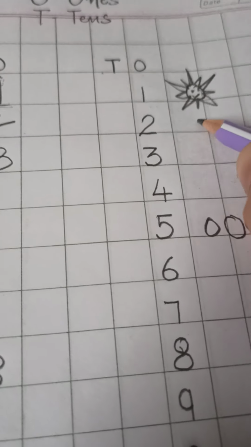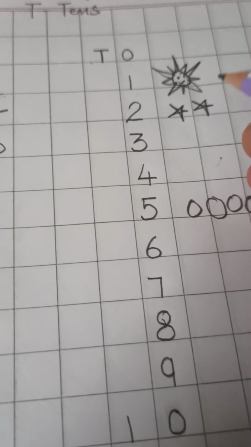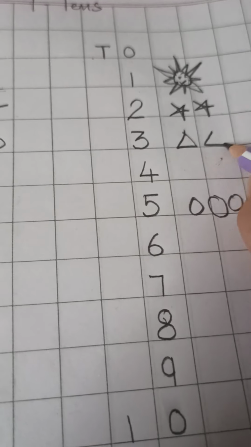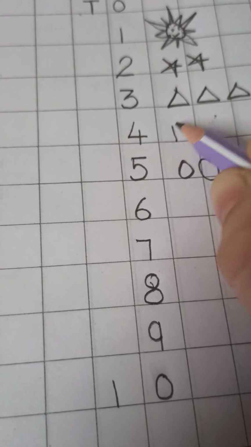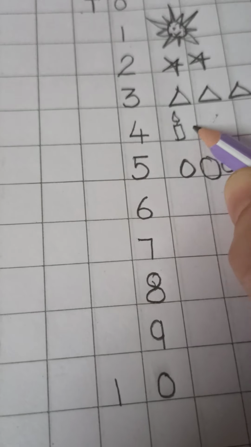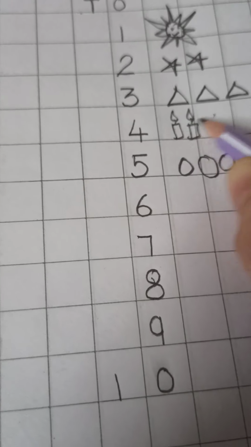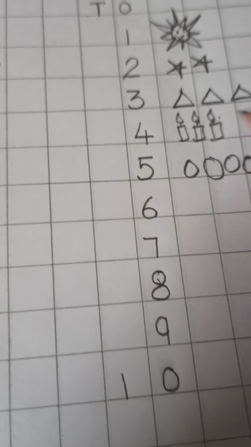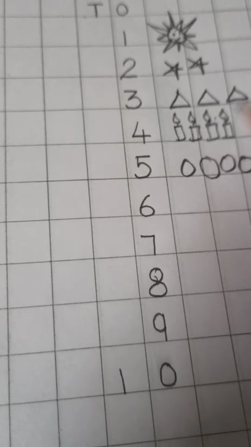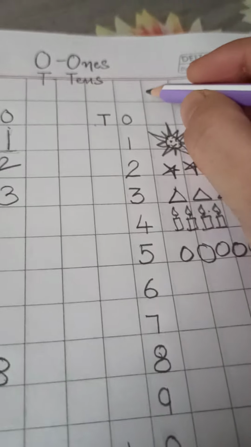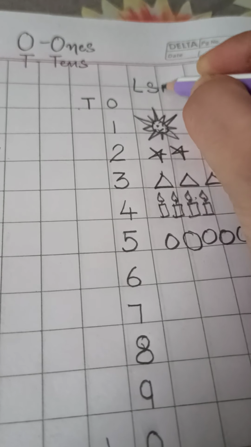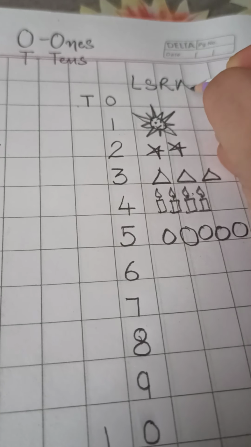Now we can ask them to make 2 stars, 3 triangles, and then 4 candles. Let's say candles: 1, 2, 3, 4.